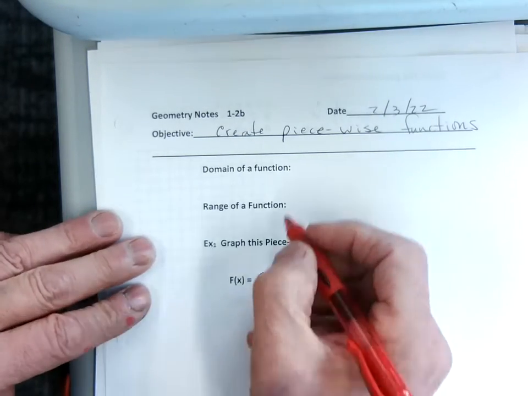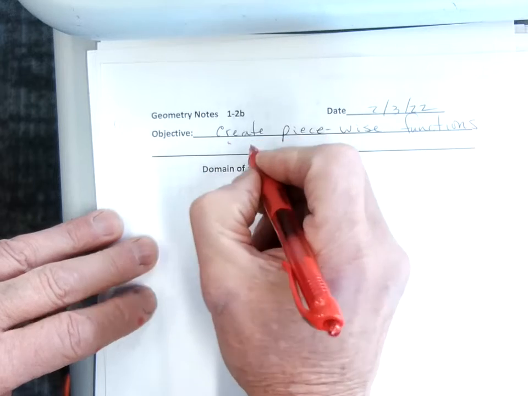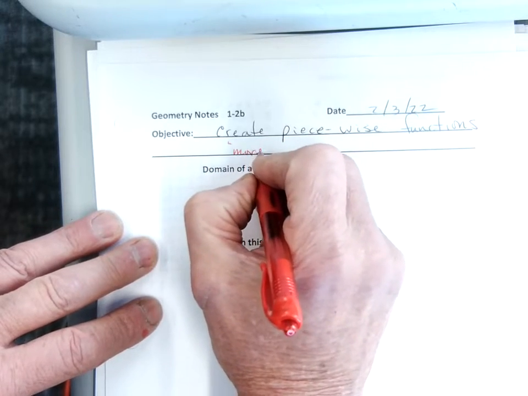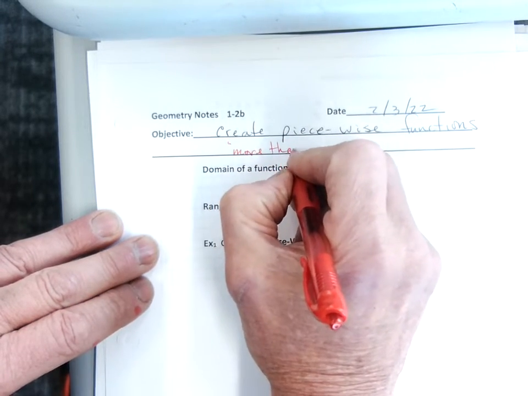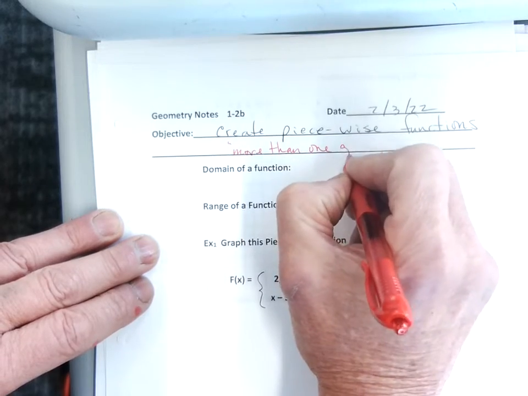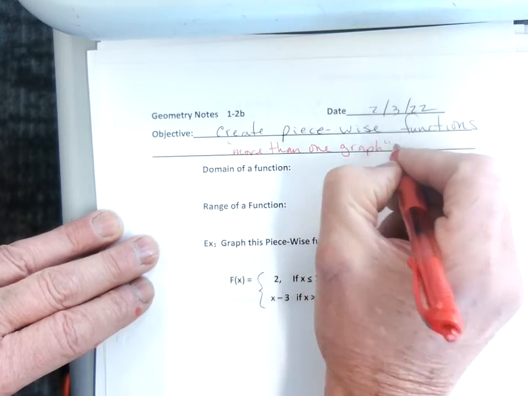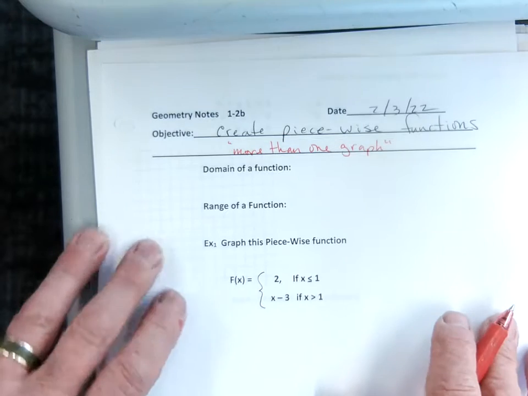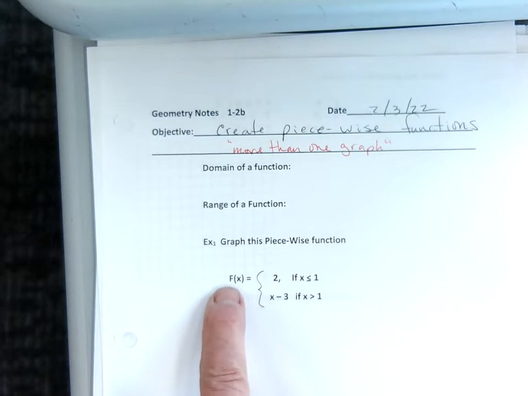We know that piecewise means really more than one graph. And hopefully we know what a function is now. I mean, this whole f of x thing means it's a graph that passes the vertical line test. One x for one y, right? So when we see this f of x, we know it's a function. We now know why teachers keep using f of x. There's a reason we call it f of x, because it's a function, right?